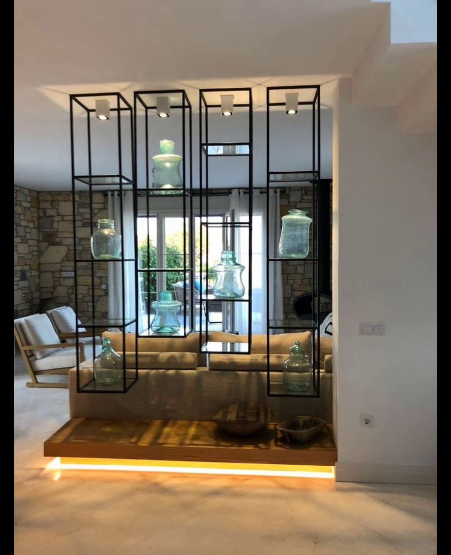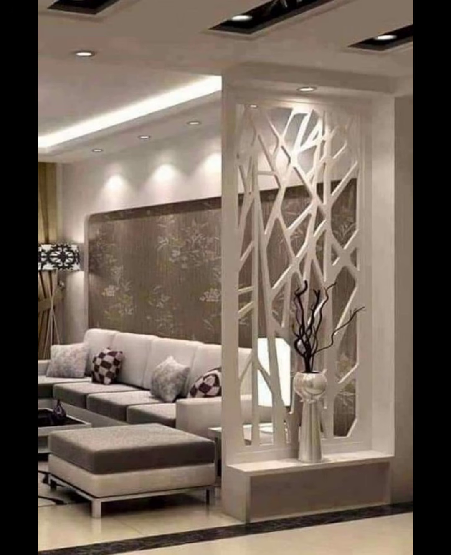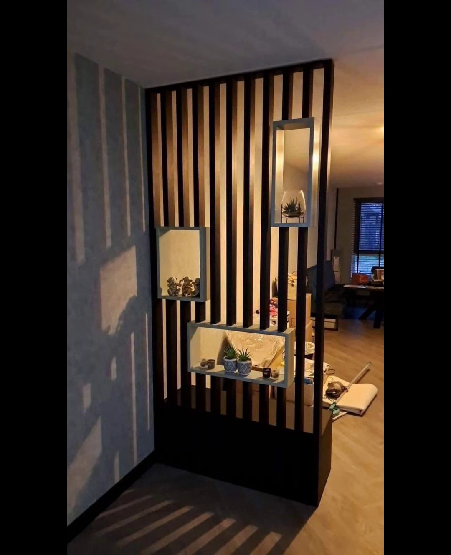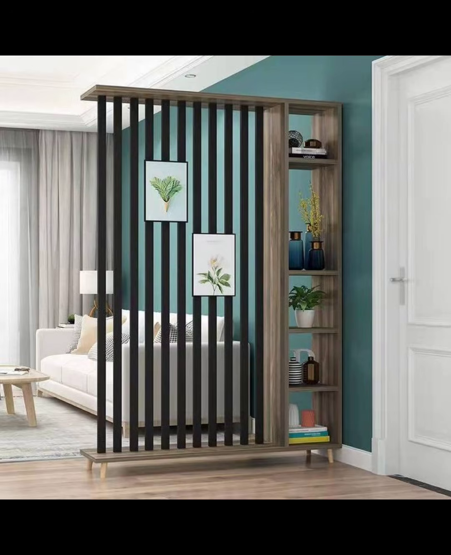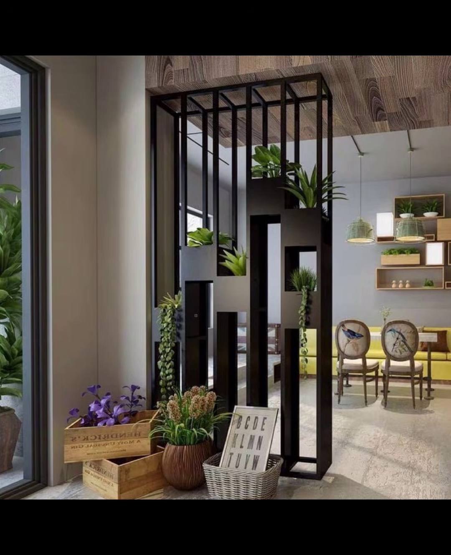You can also prefer glass partitions. Glass dividers are ideal for maintaining a sense of openness while providing subtle separation. Add frosted or stained glass for privacy without compromising on style.